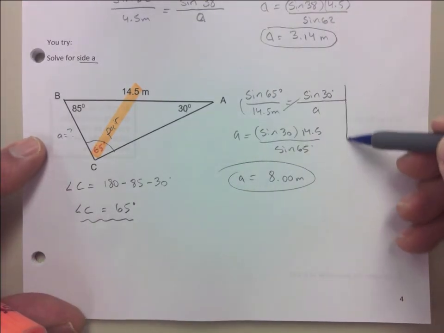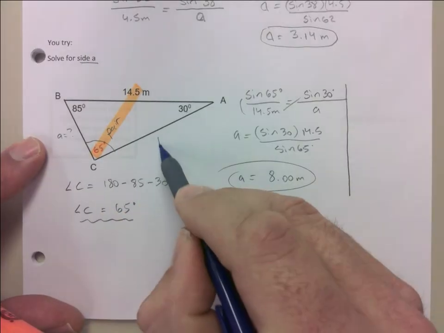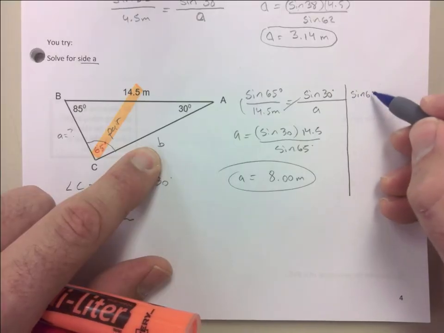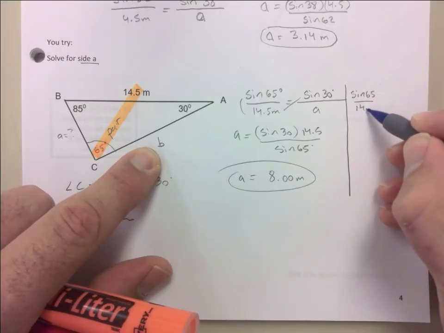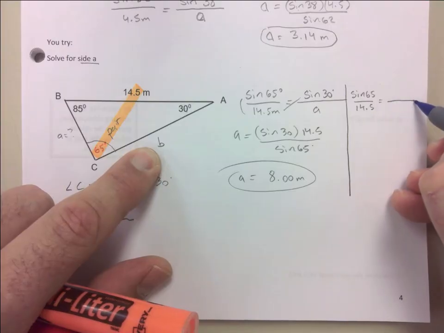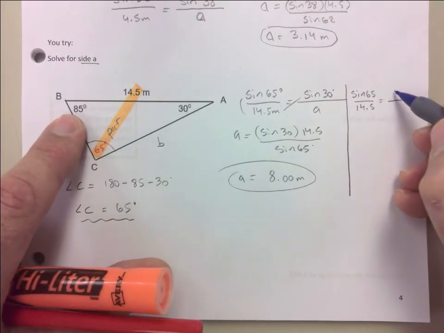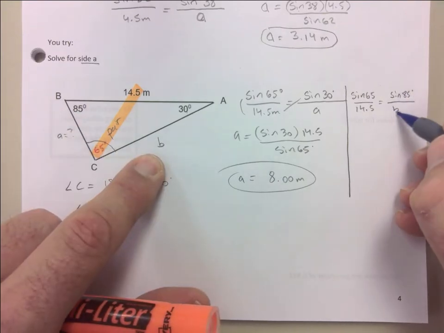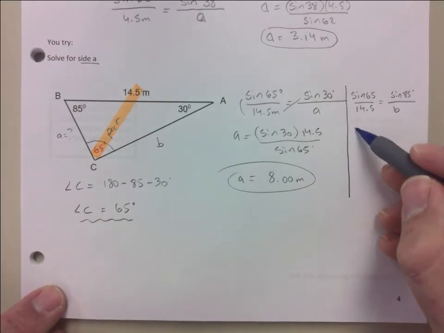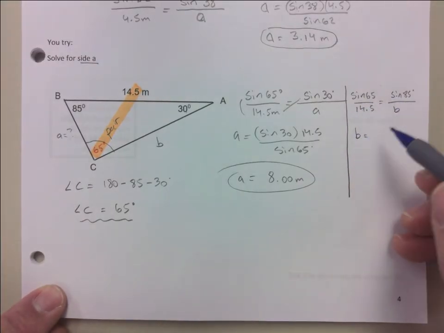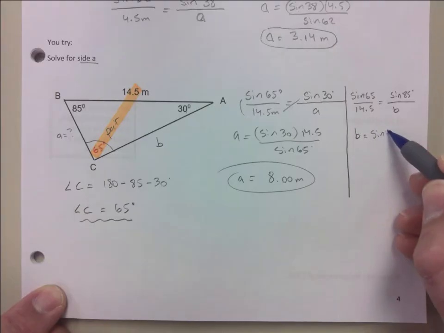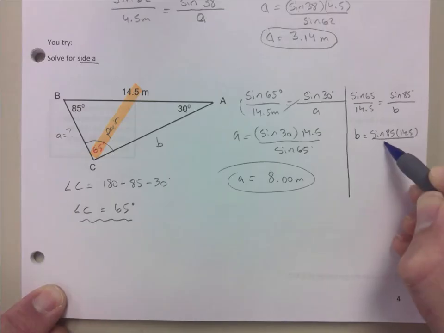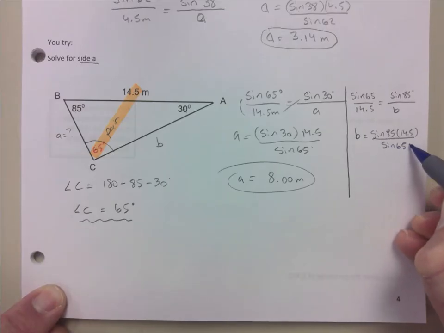If you want to solve for side B, this one, you start with the same pair. That's what I would recommend. And then we go sine of 85 over side B. Okay, and then you cross multiply and divide, so it's sine of 85 times 14.5 divided by sine of 65, right?